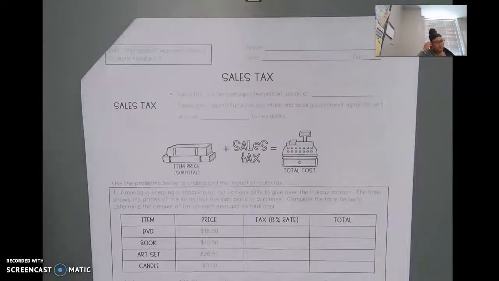All right, y'all. So I wanted to go over some notes to help you complete your homework. And then tomorrow we'll be talking about simple and compound interest.